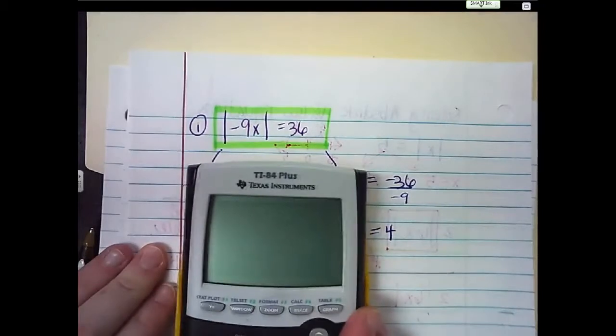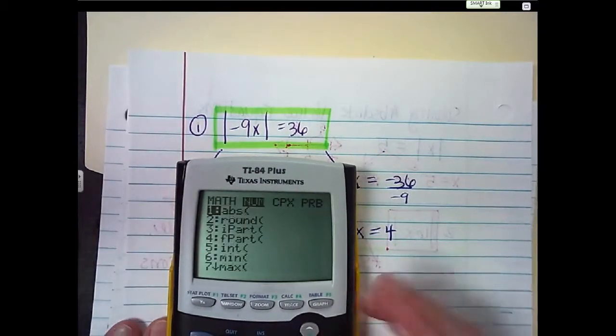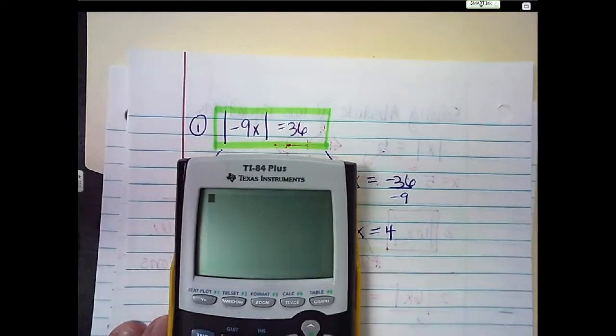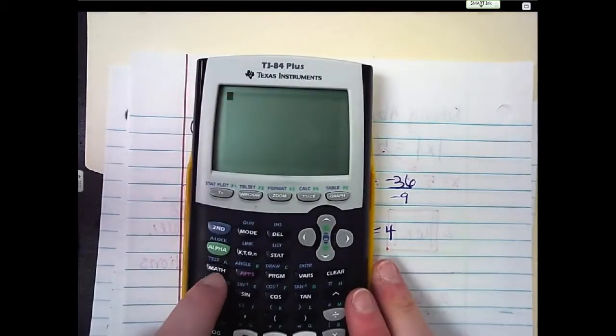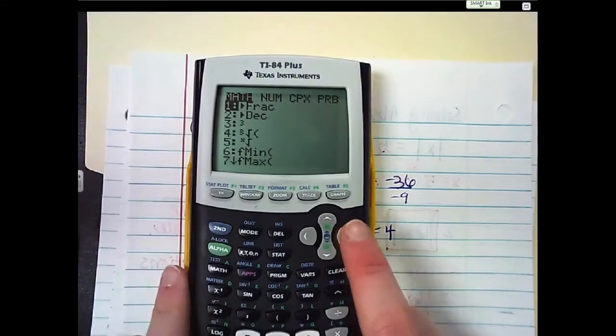Let's do that one more time so you know how to plug it back in. Math, arrow to the right, and then ABS. Make sure you know how to do that. Math is right here, under alpha. Math, arrow 1 to the right.